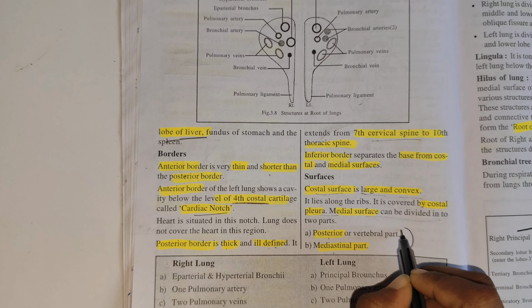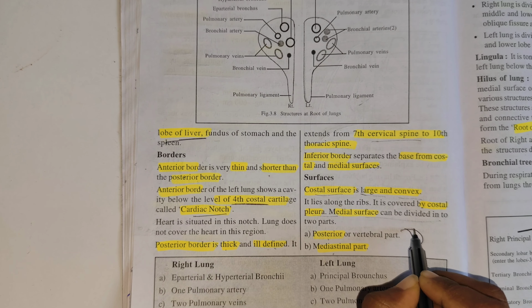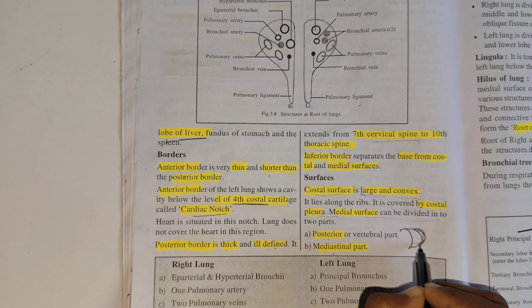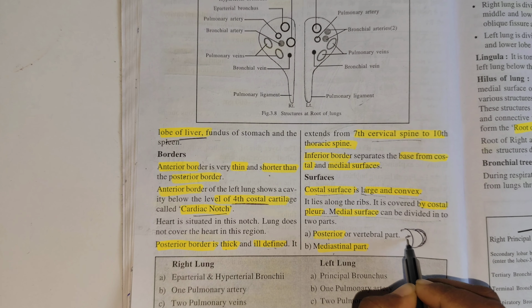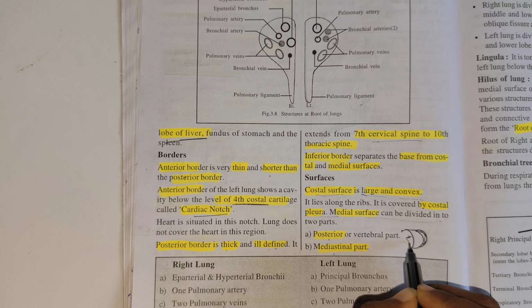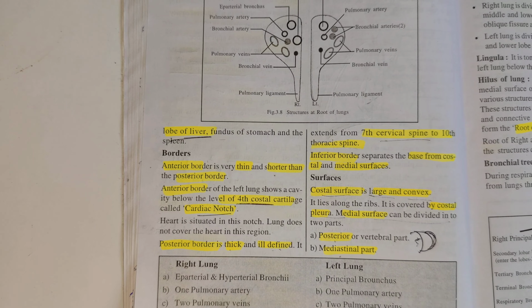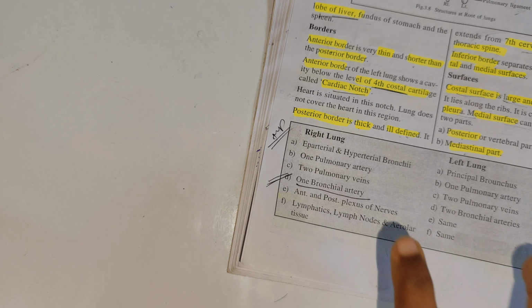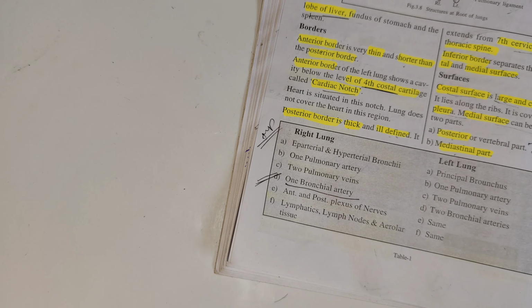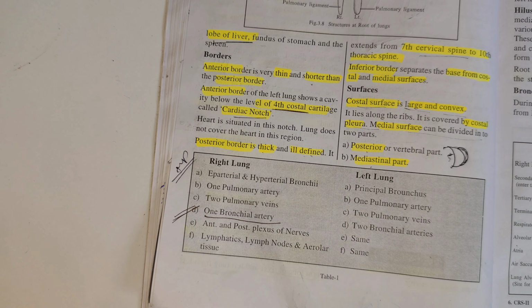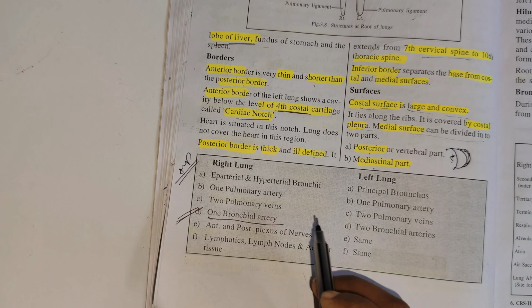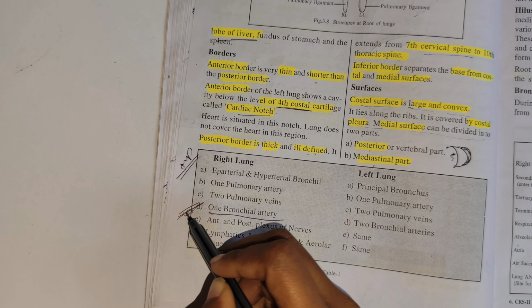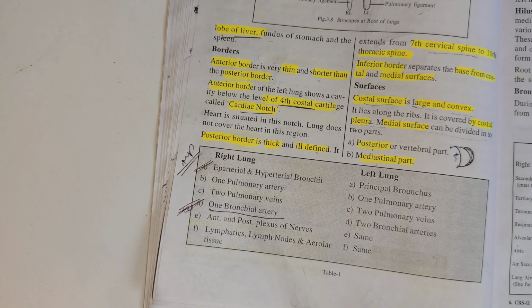If you consider this as the lungs, now what you will see, this convex shape, this is the costal surface, and inside what you will see, that is the medial surface. This is very important, they fixedly ask MCQs on this, because in our first year time, they asked this one as MCQs.